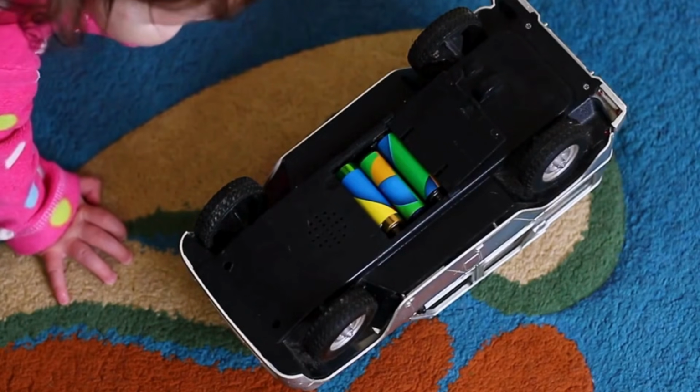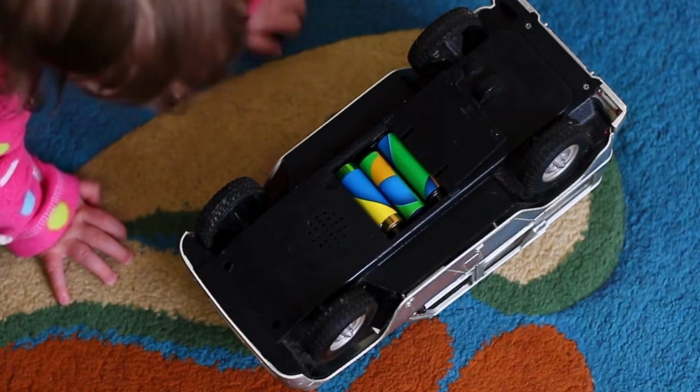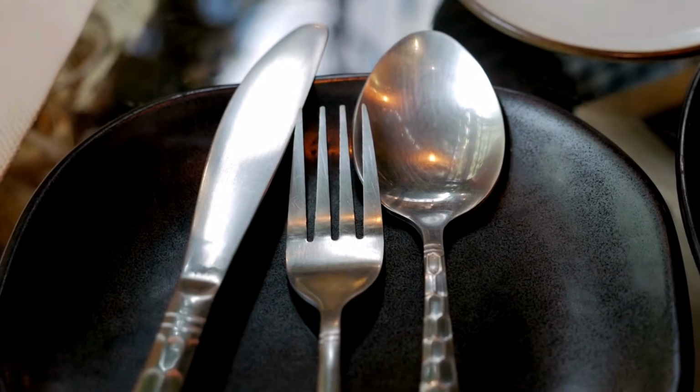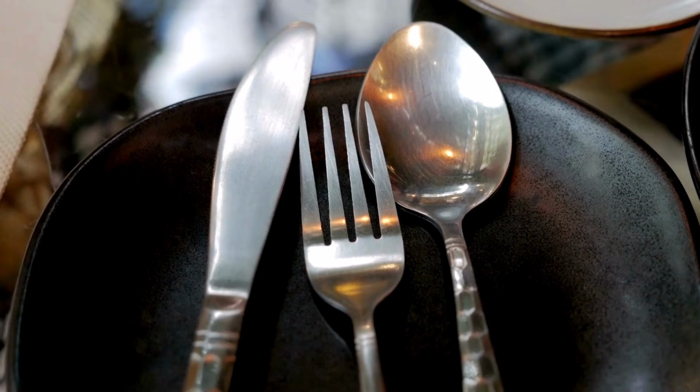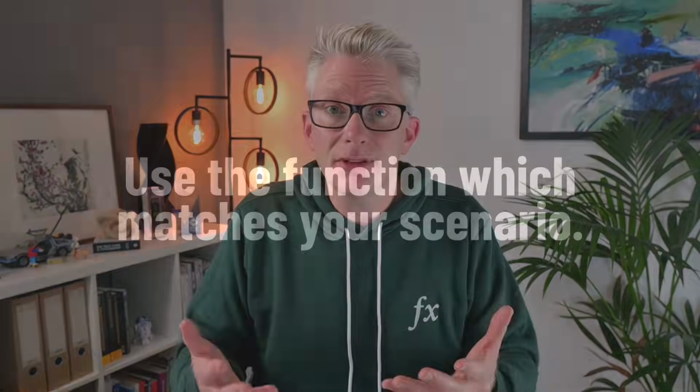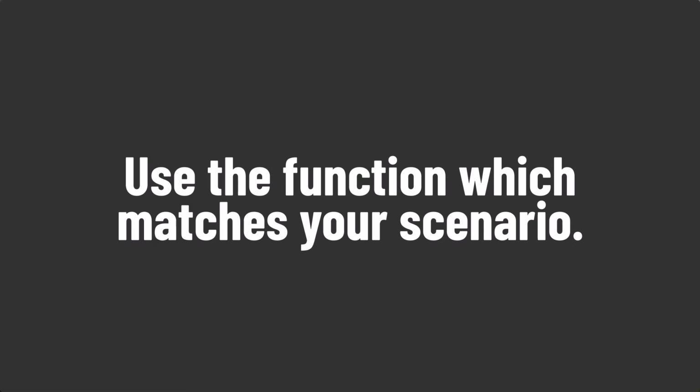Let me illustrate this point. If you're trying to open the battery compartment of a kid's toy and you need a screwdriver, but all you've got to hand is a table knife, you might decide to use it. It's not what it was designed for, but it will work. However, if you've got a table knife and a screwdriver sitting right next to you, surely you'd pick the screwdriver because that's the right tool for the job. And the same applies here. Use the function that matches your scenario.